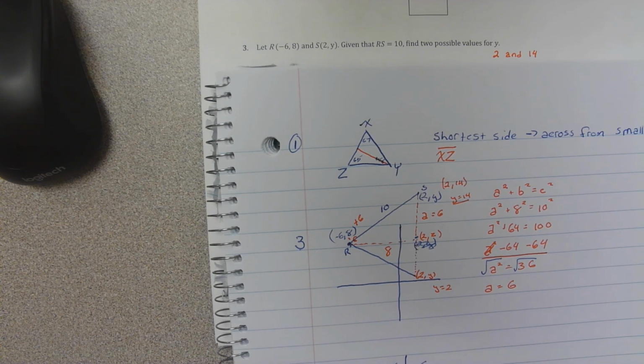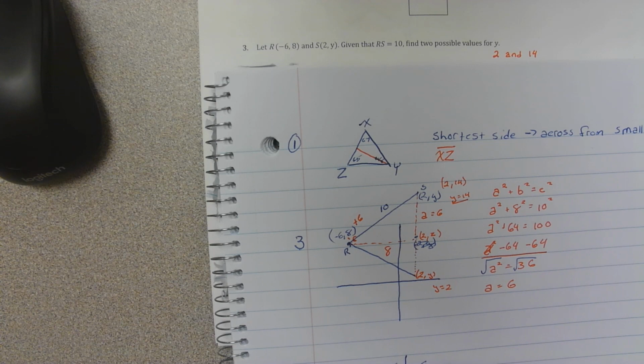So if this is 5 and this is 5, we could have made 2 triangles, one that went this way and one that went this way. So whatever this starting point is, so if this was -5, 4, if we found that this distance was, let's say 7, we would add 7 to 4 and subtract 7 from 4.